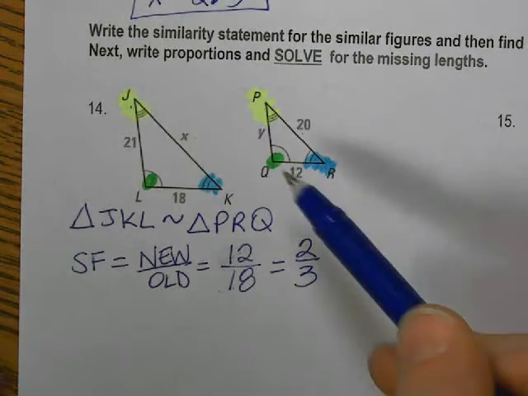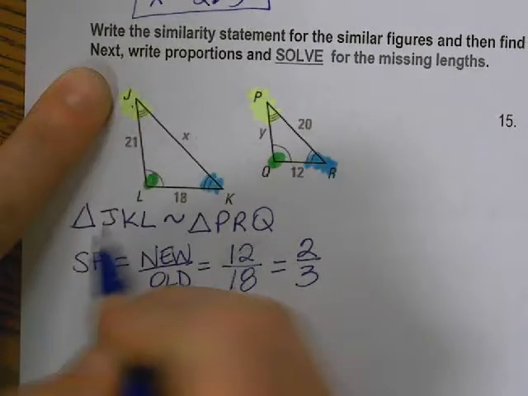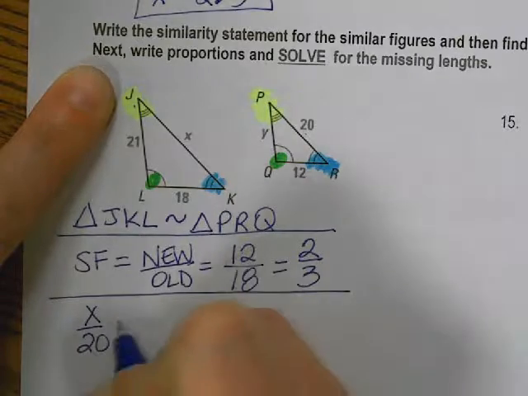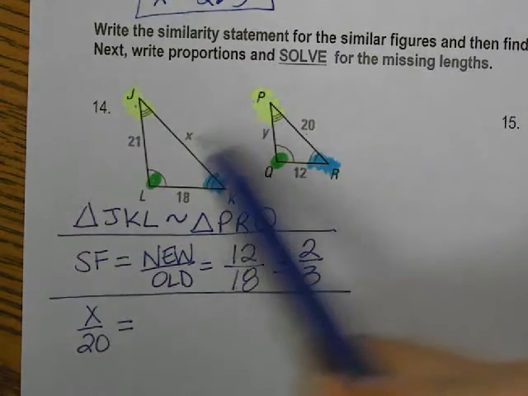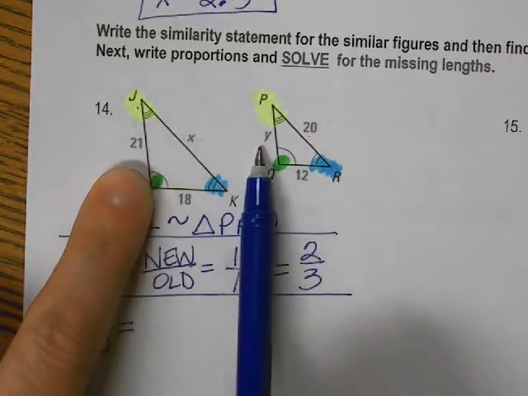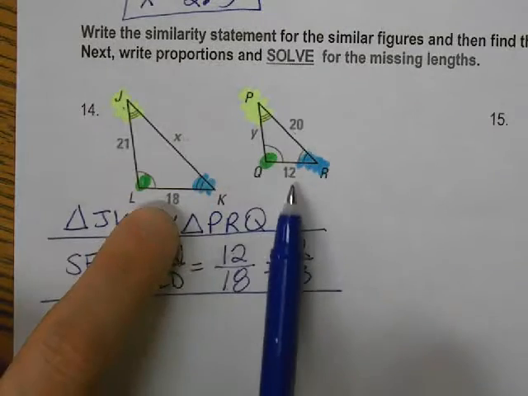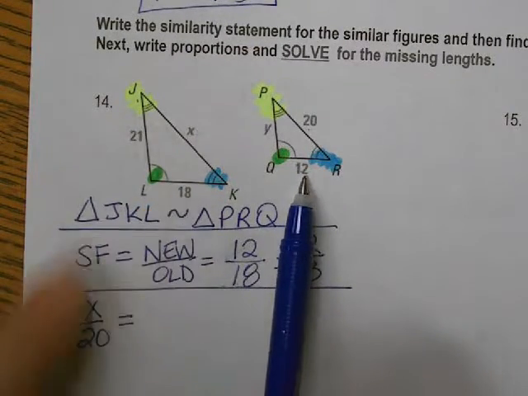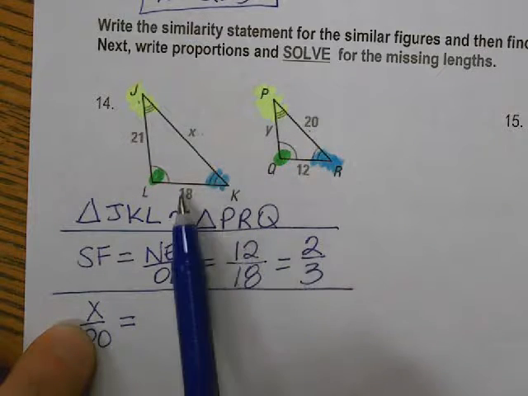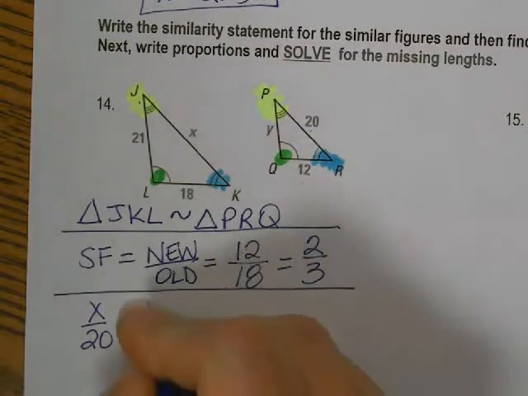So let's start off by finding x. So we say x over 20 equals. Now, if I did 21, it corresponds with y, and I'm not going to be able to figure it out if I do 21 and y. So let's do this instead. Let's do the 18 and the 12. So it was x over 20, so I have to put the 18 over the 12. Okay, you have to go in the same order when you're solving.